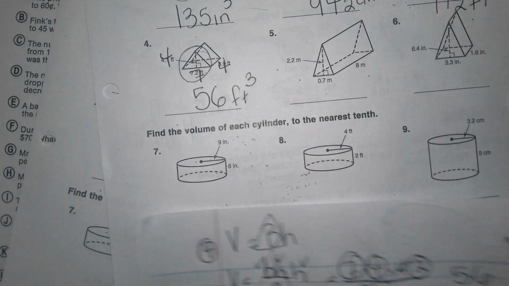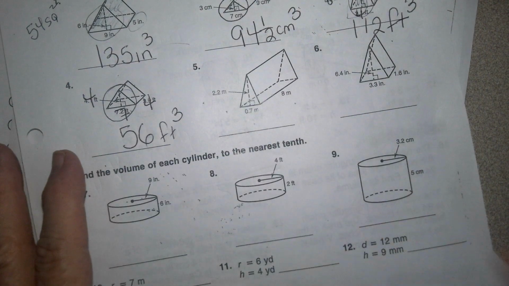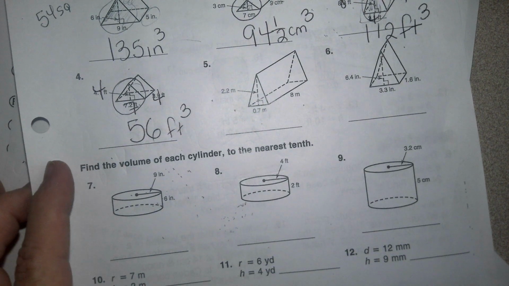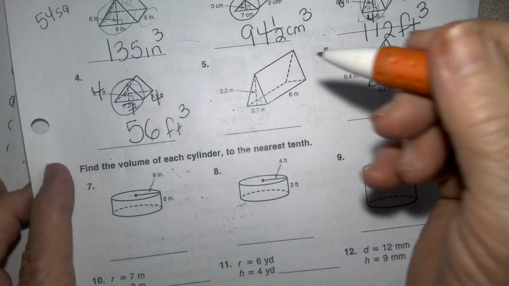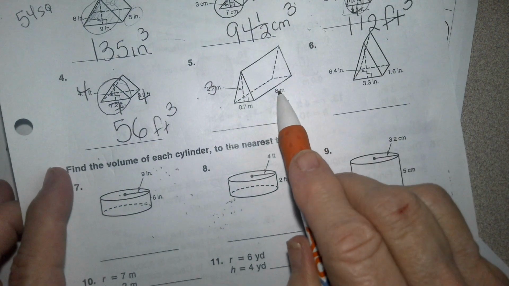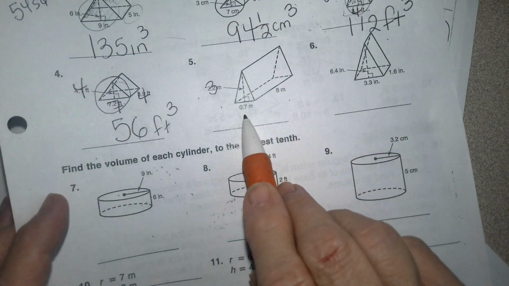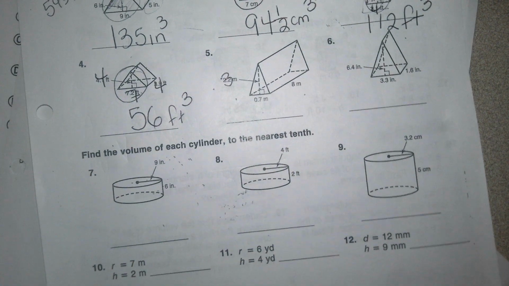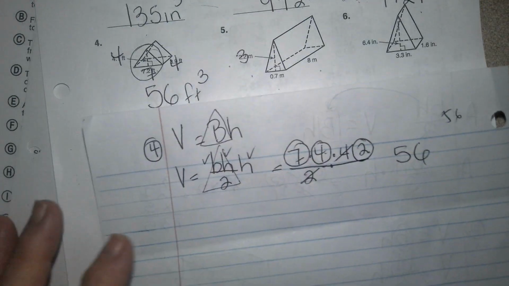Yeah. So again, I'm going to change this one. So this is a little bit different. I'm going to leave 1 decimal. I'm going to make this a 3. I'm going to leave that 8 there, and I'm going to leave that as 0.7. So you go ahead and see if you can come up with an answer.